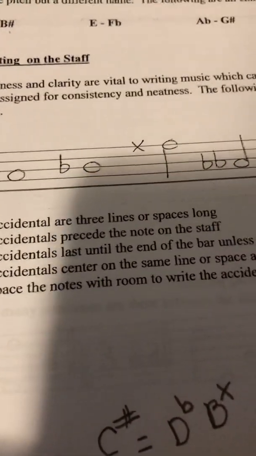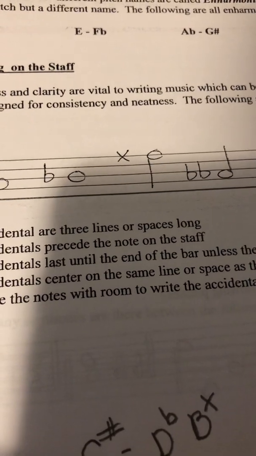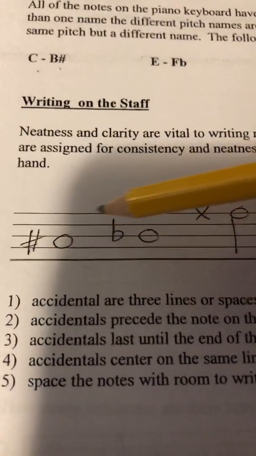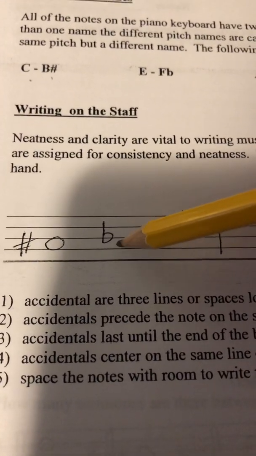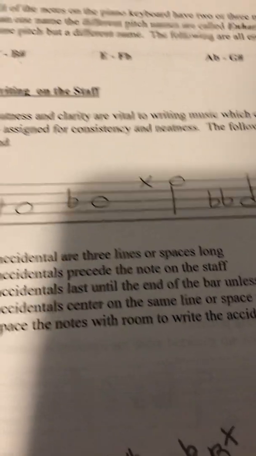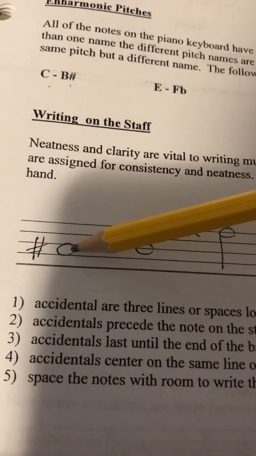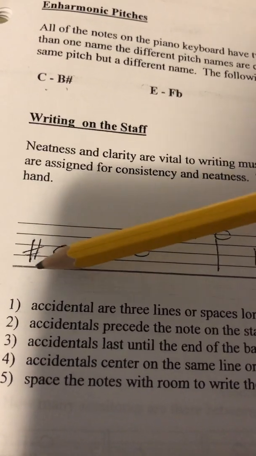Number 1, accidentals are 3 lines or spaces long. So here's a sharp there, and there's a flat. See how they're no bigger than 3 lines long. Accidentals precede the note on the staff. So accidentals come before the note. Now, I know we say A sharp, but you need to put it before.